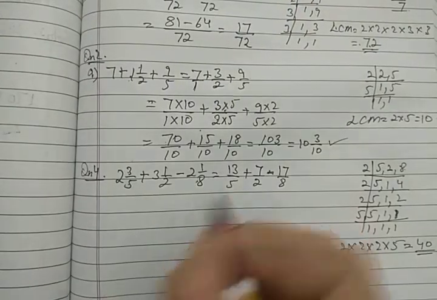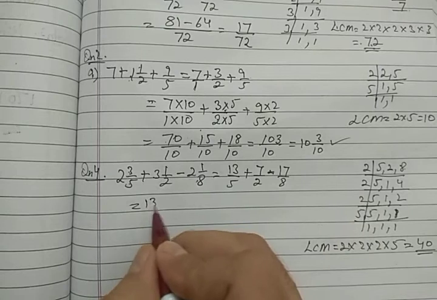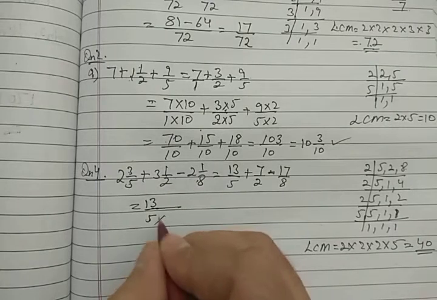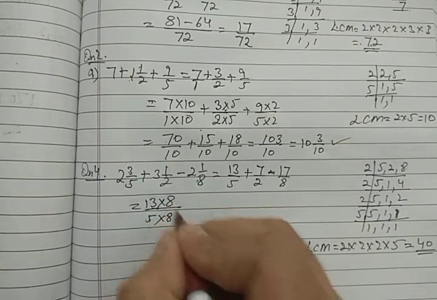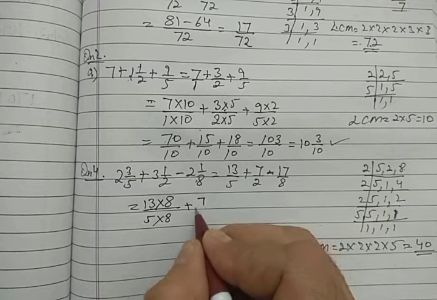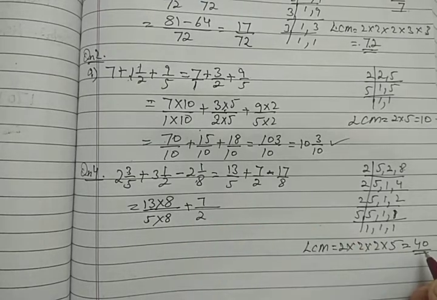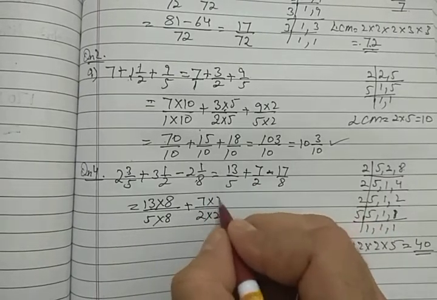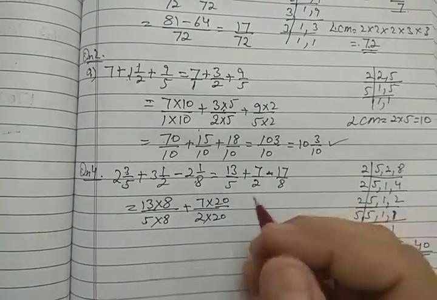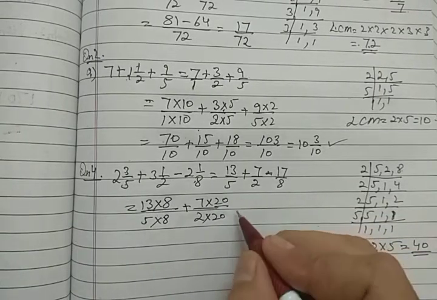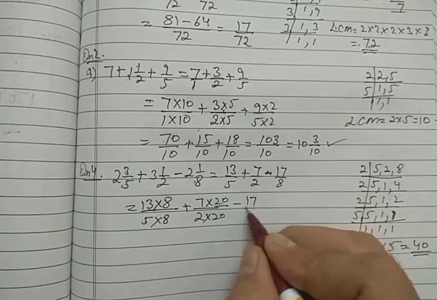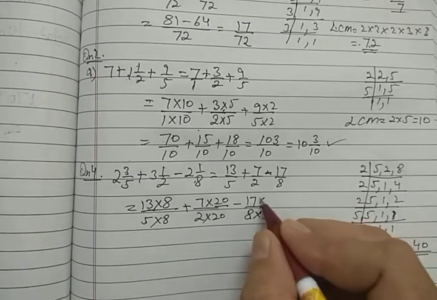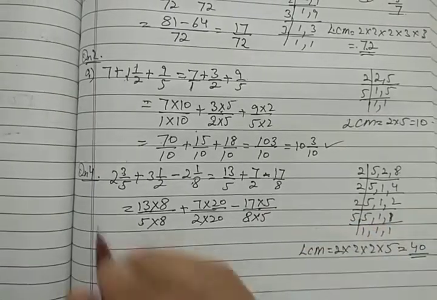Now we will solve it. Now the first fraction, 13 upon 5. Recite the table of 5 till the LCM, 40. 5 8s are 40, so multiply by 8. And plus 7 upon 2. So now recite the table of 2 till 40. So 2 20s are 40, and we will multiply it also by 20. Now next is 8. So 17 upon 8. Now recite the table of 8 till the LCM. 8 5s are 40, multiplied by 5. Now solve it.